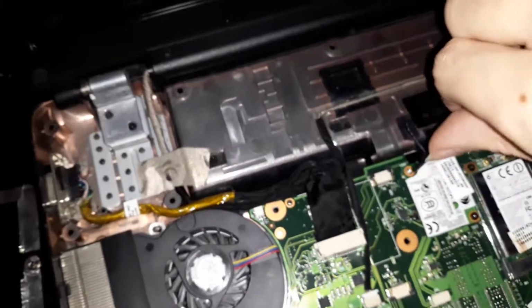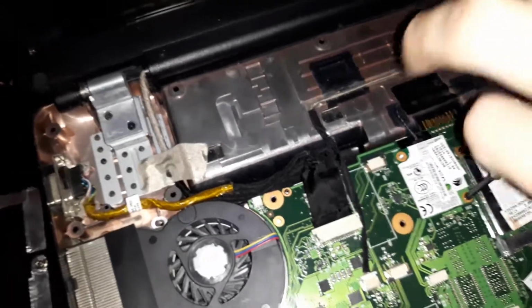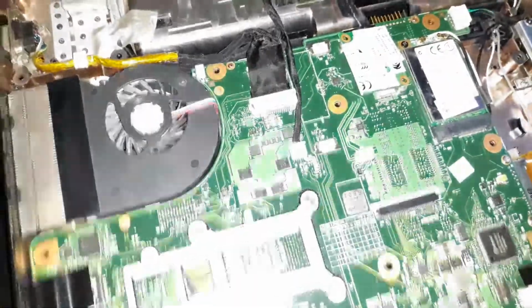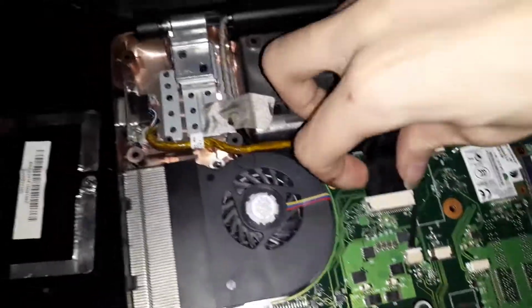So I'm just going to take everything off this board so I can extract the CPU from the board and hopefully sell it. Or just keep it around, might even sell the whole board. Well, I just accidentally hit the stop recording button, but we are back now, as you can probably tell.